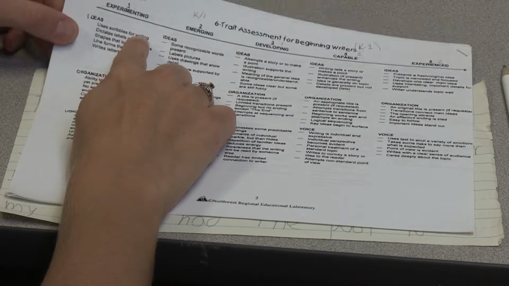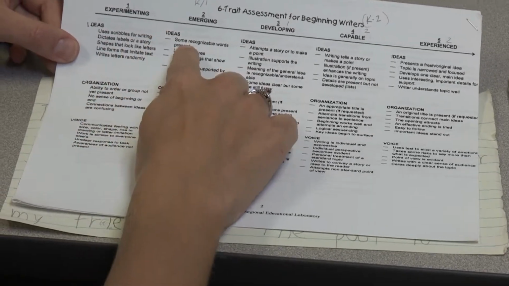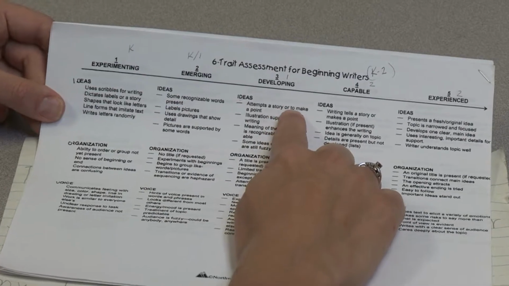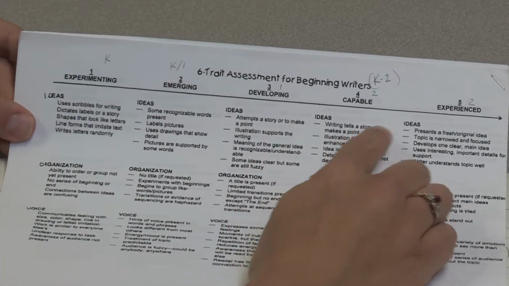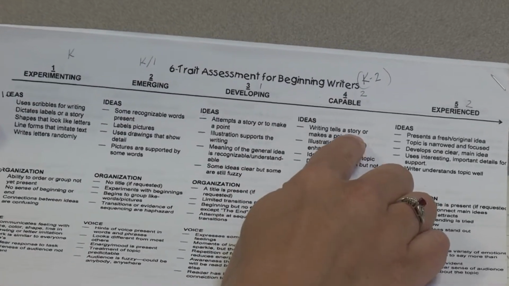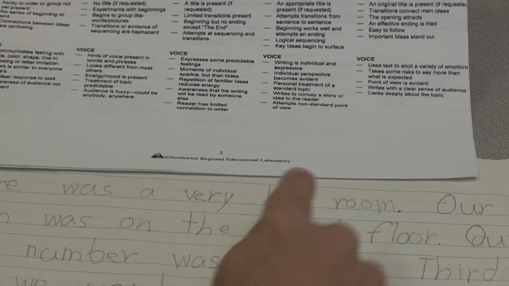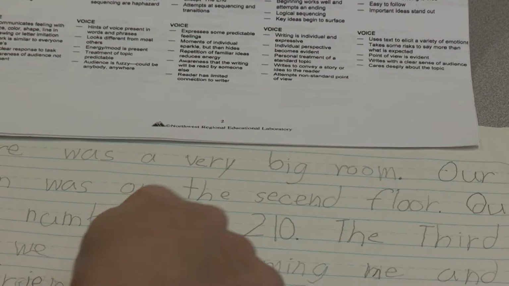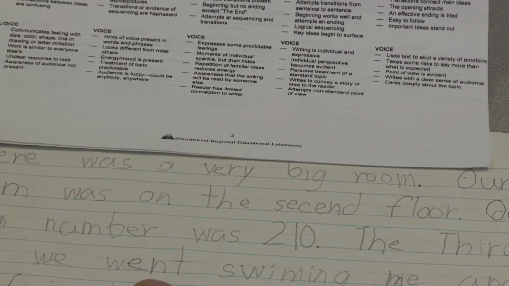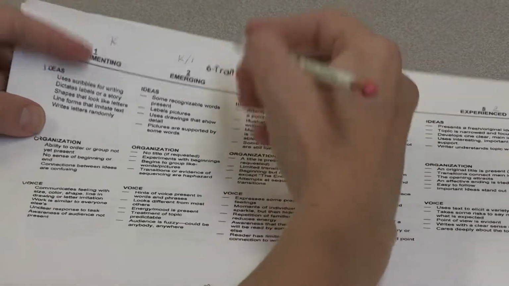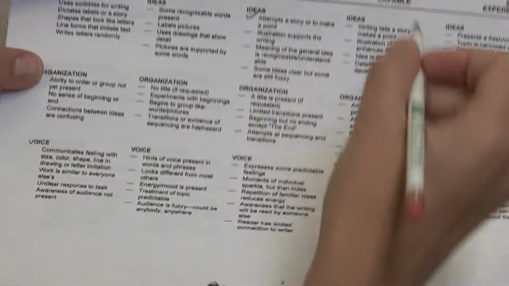I'm going to start looking through the first one. Uses scribbles for writing. No. So I'm going to go to some recognizable words. Attempts a story or to make a point, or writing tells a story or makes a point. Well, I don't really think there's a story here because he talks about being on the 2nd floor and then all of a sudden he is swimming. There's no story. So I'm going to give this kid, for ideas, a check right there.